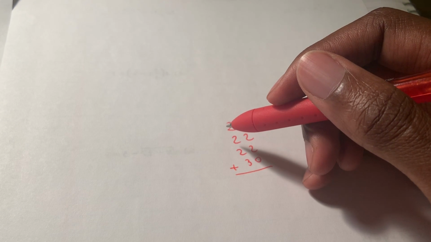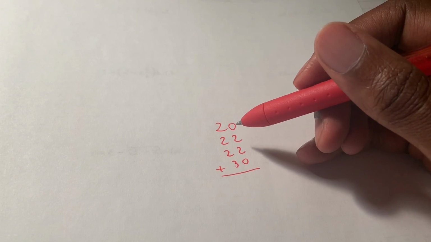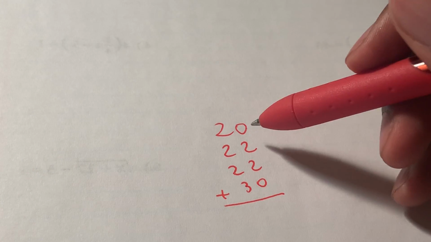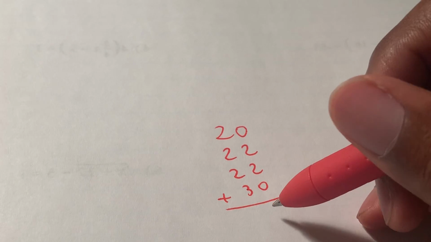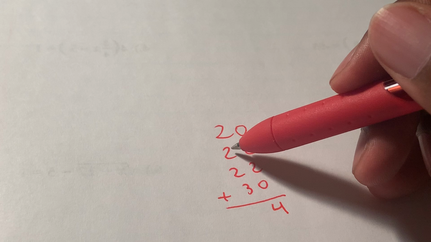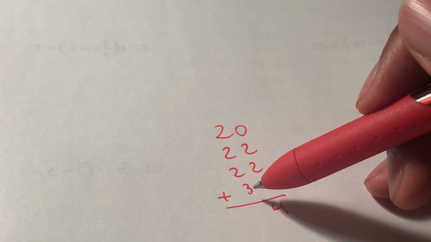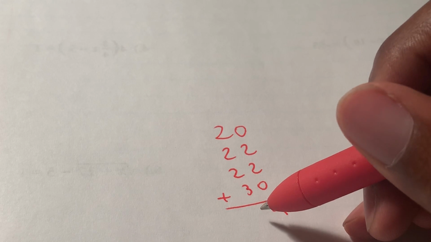All right. The question is, what is the mean number of votes? So let's add. First column, 0 plus 2 plus 2 plus 0. Okay, someone just said 4. Very good. 2 plus 2 is what? 4, right? Plus 2, 6. Yes, plus another 3, 9. Okay, very good.